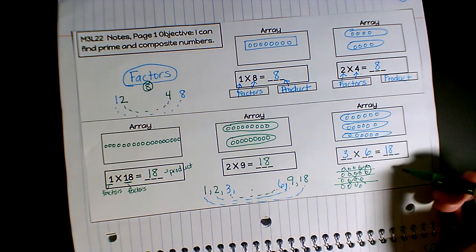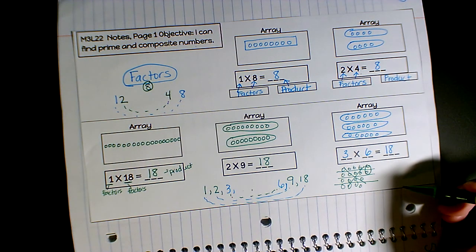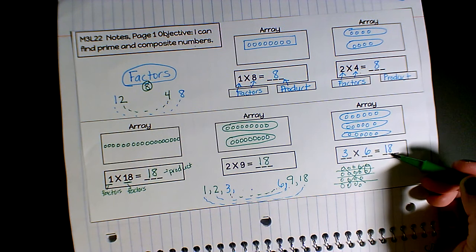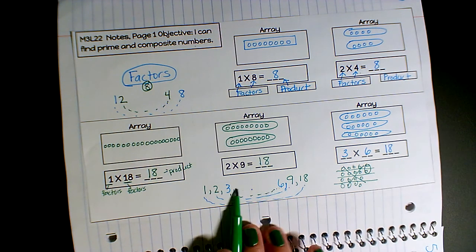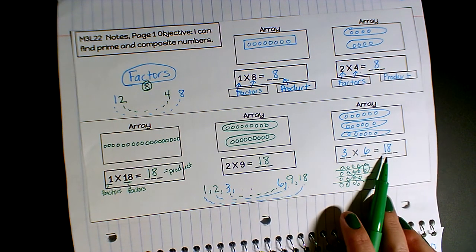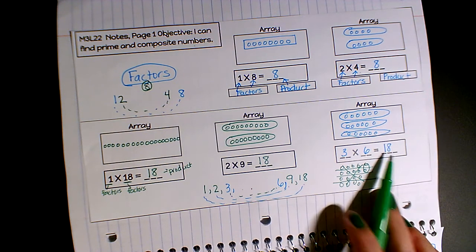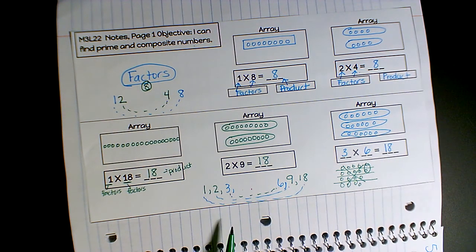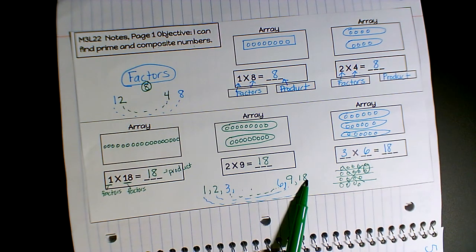Ooh, 5, 10, 15, 20. That doesn't work because that goes past 18. So it can't be 5. The last one we could try that I don't see in between here is 7. 7 plus 7 is 14. Plus another 7. Oh, that's 21. Is that a factor of 18? Nope. So my only factors for 18 are 1, 2, 3, 6, 9, and 18.